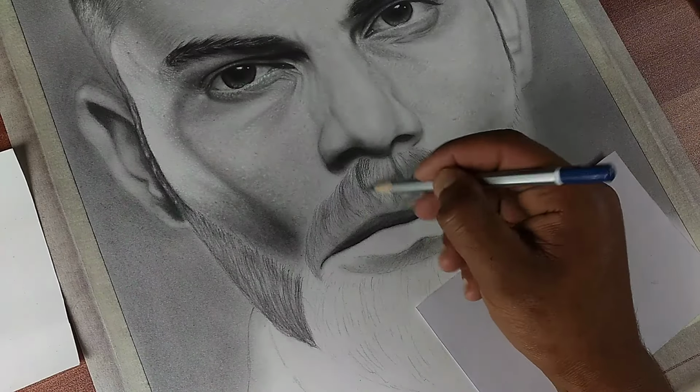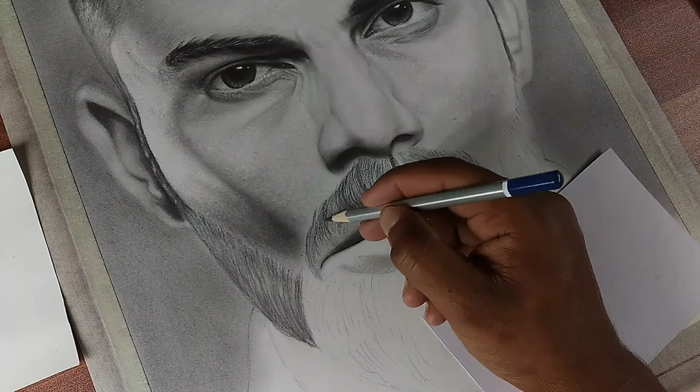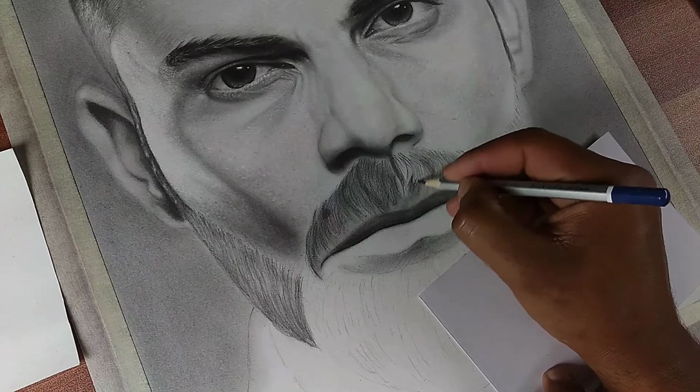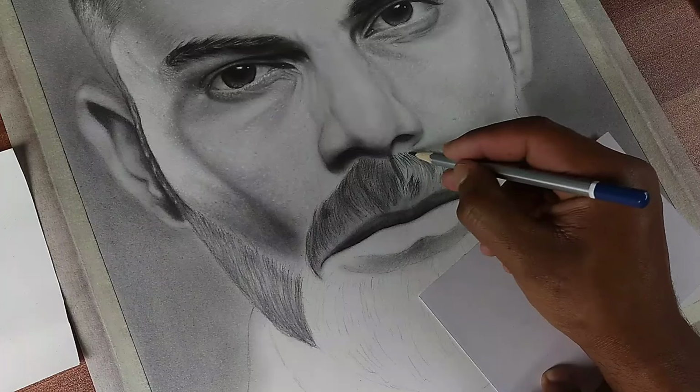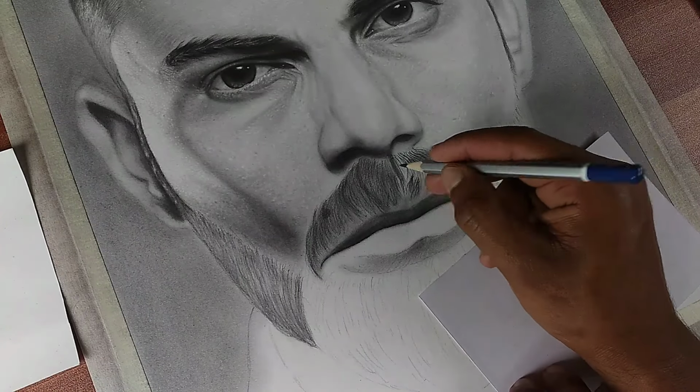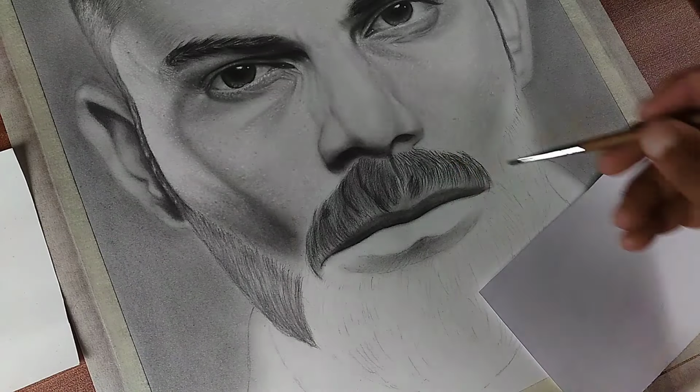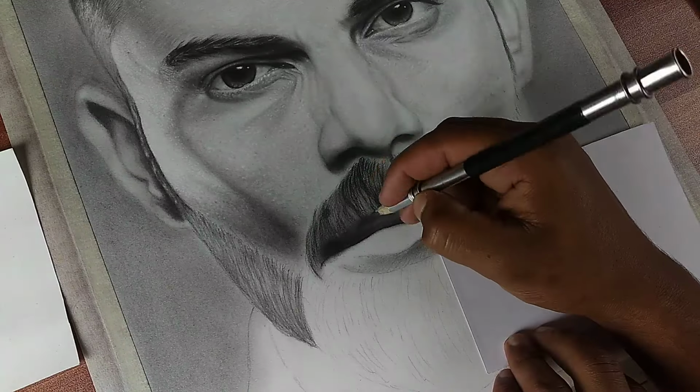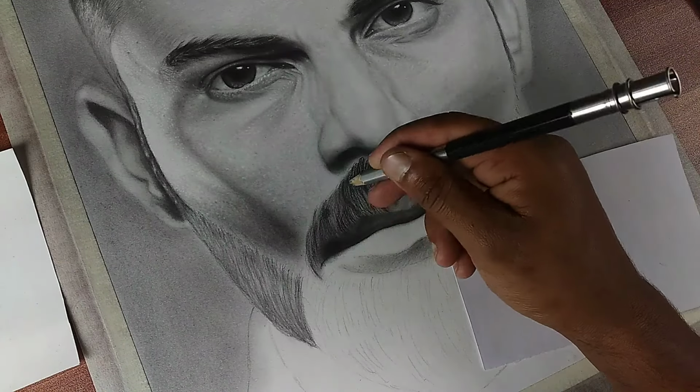Now switch to a 4B pencil to start adding darker tones. Concentrate on areas where the hair is denser. Use short and quick strokes to mimic the texture of hair. Now blend this layer with a makeup brush, and after that use your 10B pencil for the darkest areas.